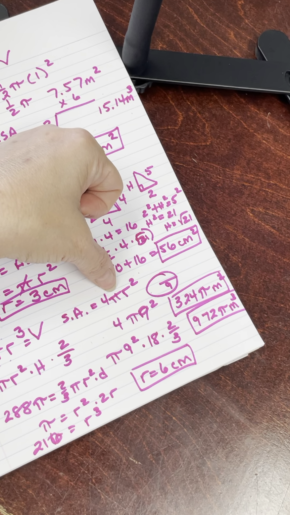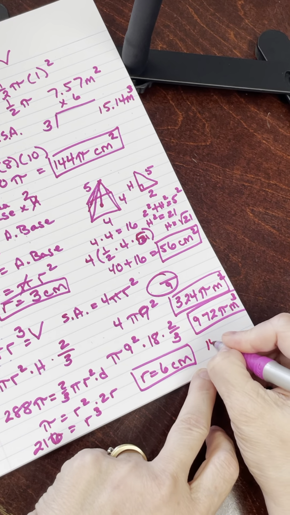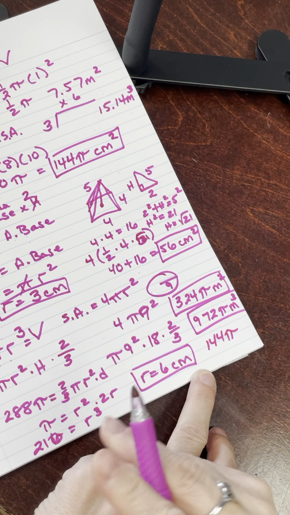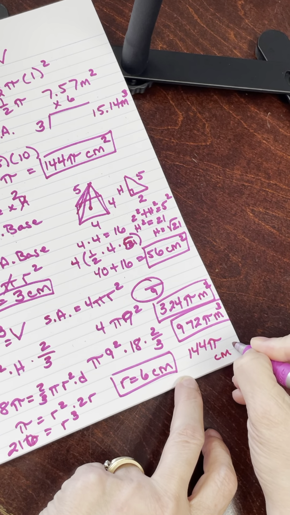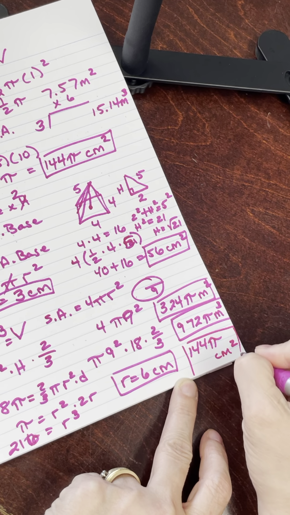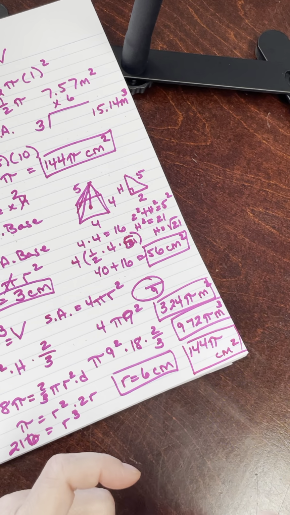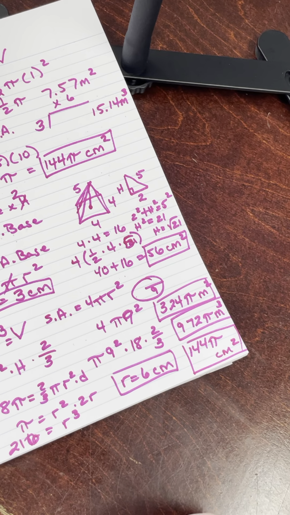And then I can multiply that with the pi or leave it. They left it, so that would be 144 pi. And my dimensions were centimeters. And because this was surface area, we know it will be squared. So this was not the final answer. It shouldn't technically be boxed, but you get the idea, and that concludes lesson 2.